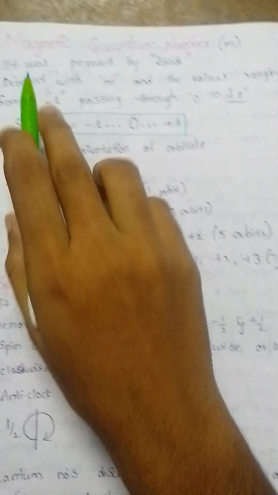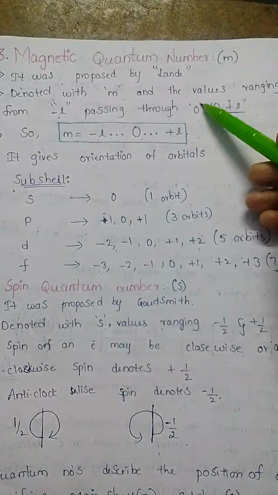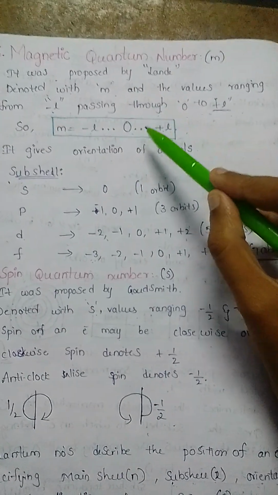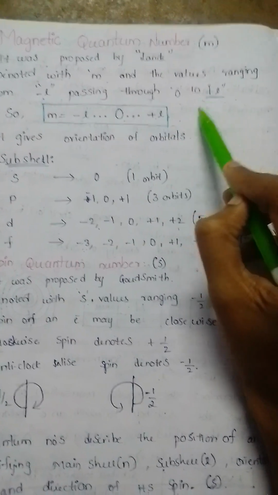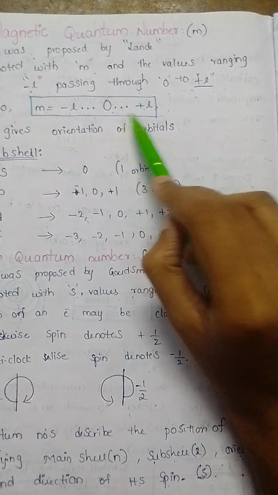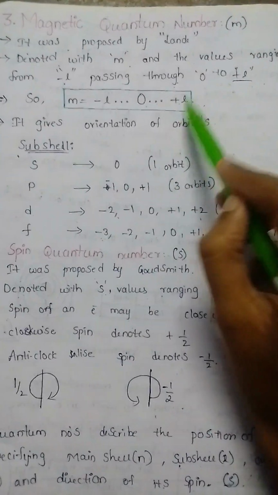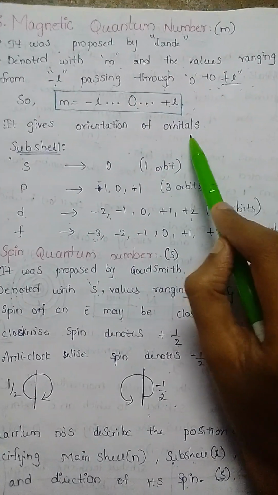And next, the third one is the magnetic quantum number. It was proposed by Landé and is denoted with the letter small m. Its values range from minus l, passing through 0, up to plus l. The main use of the magnetic quantum number is that it tells us the orientation of the orbitals.